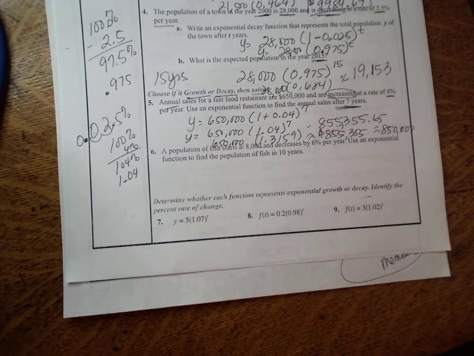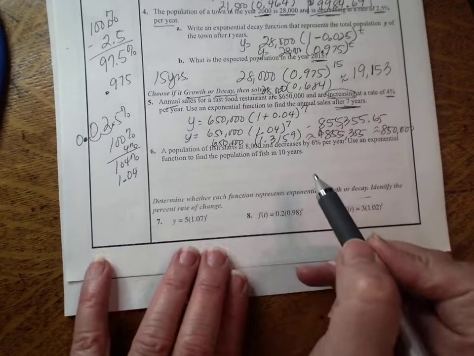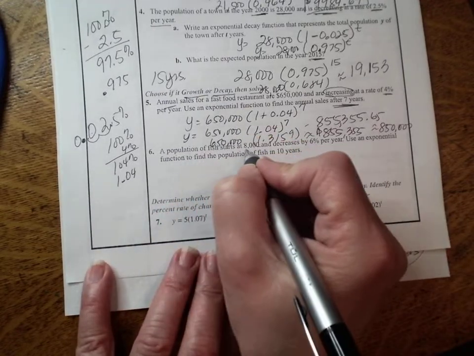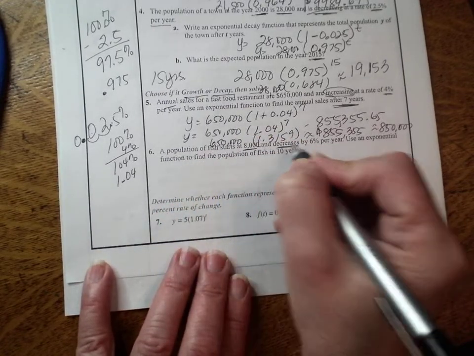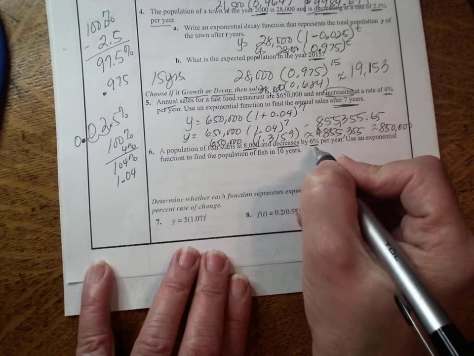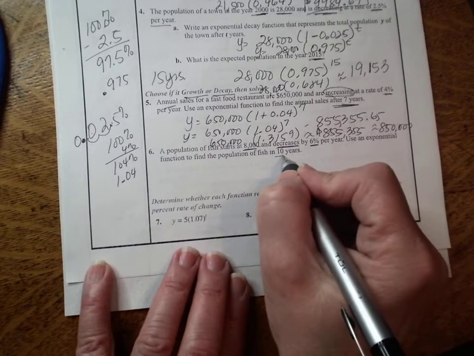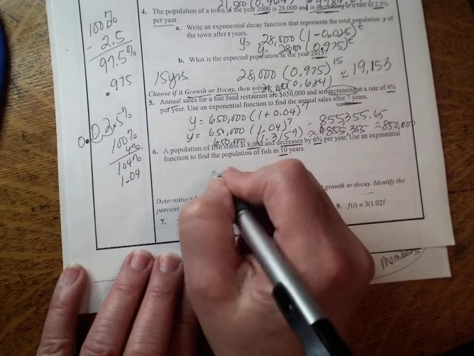Now don't just assume it's a decay. A lot of people do that. They're like, oh, growth, this has to be decay. The population of fish starts at 8,000 and decreases, so it is a decrease. It is a decay, 6% per year, and we want to know after 10 years. So the population started at 8,000.